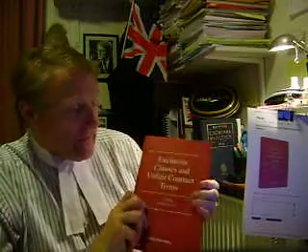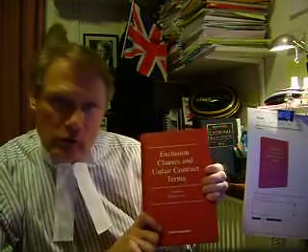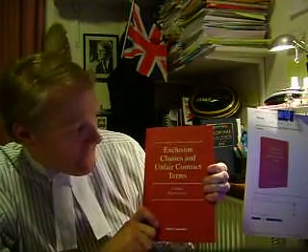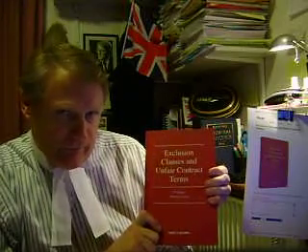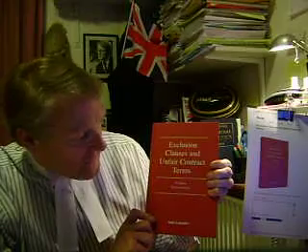And there's a book out about it, which is actually a good one. It's this one here. You can see the actual book in front of me. There's a picture of it over there. It's called Exclusion Clauses and Unfair Contract Terms. It's by Sweet and Maxwell, and it's a 9th edition now by Richard Lawson.